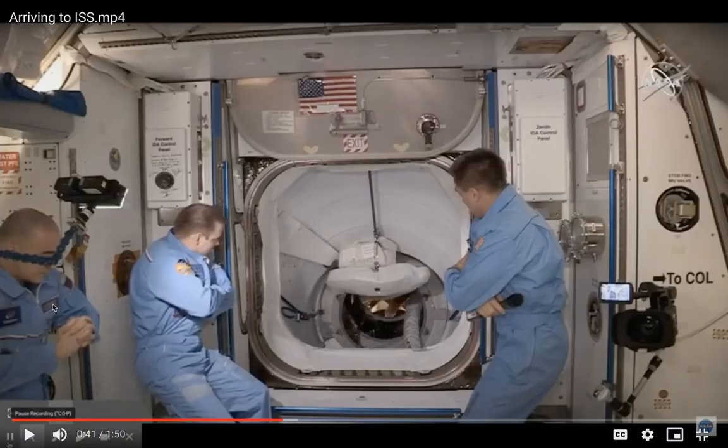These are the astronauts that were already sleeping and currently living in the International Space Station. So these are people that were already in space.